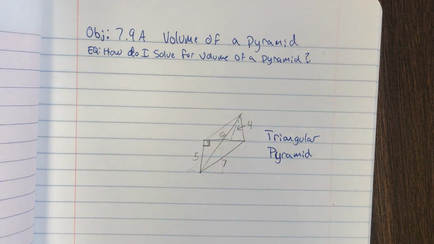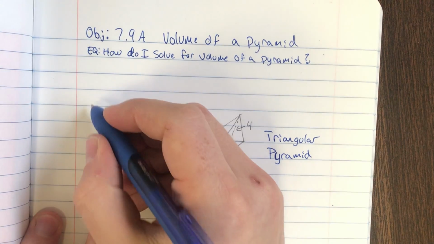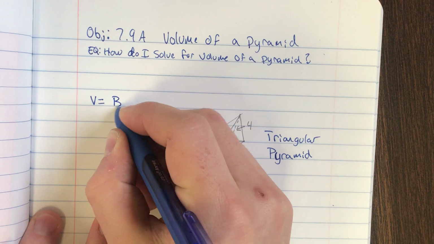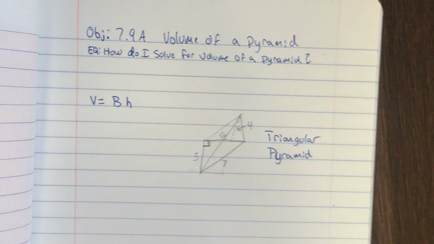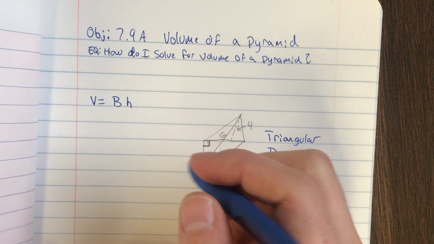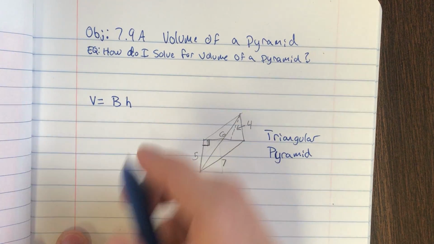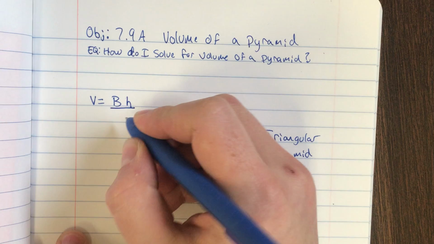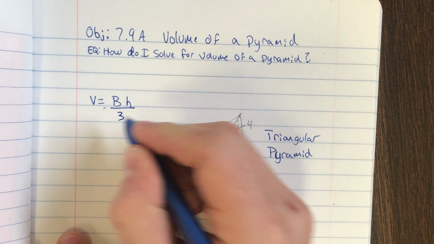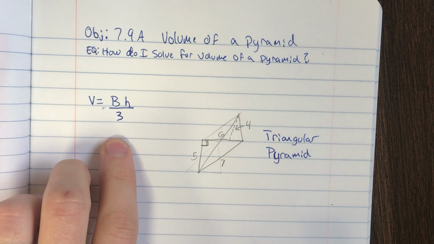So we've talked about prisms, and we know that the formula for volume of a prism is volume equals capital B times height, and that capital B, remember, is the area of the base, okay? So for volume of a pyramid, the volume is capital B times H divided by 3. So that's area of the base times the height divided by 3.